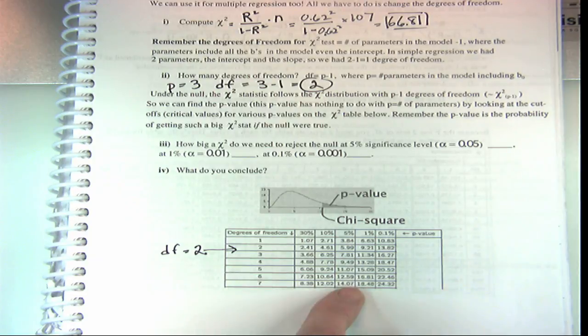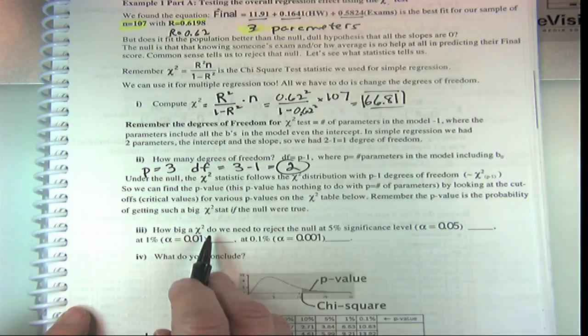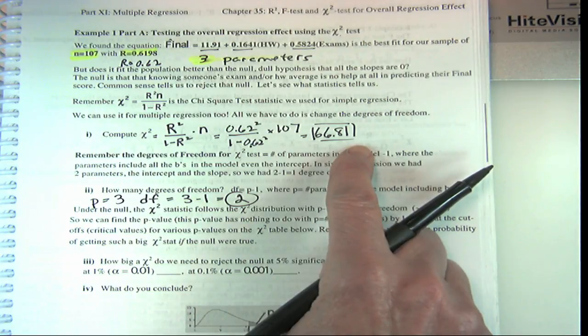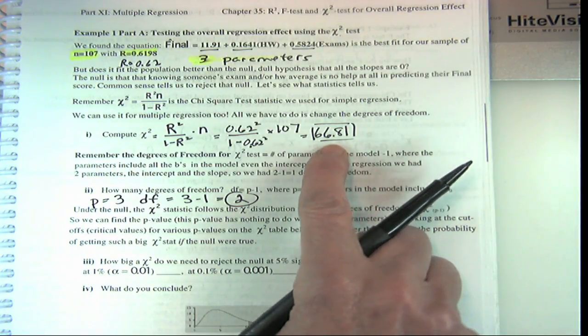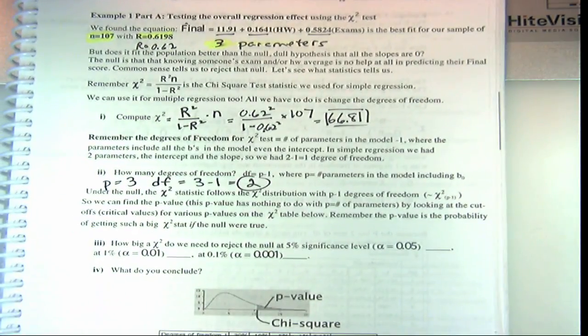All right, and these are the critical values for chi-squared at different p-values. So which one do we want? How big a chi-square do we need? This looks huge, but if you want to know for sure how big you need to reject at 5%, or at 1%, if you didn't have a computer and you just want to look at the tables, you have to look at these critical values here.